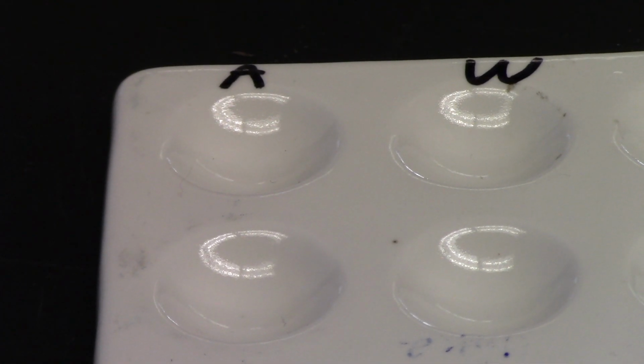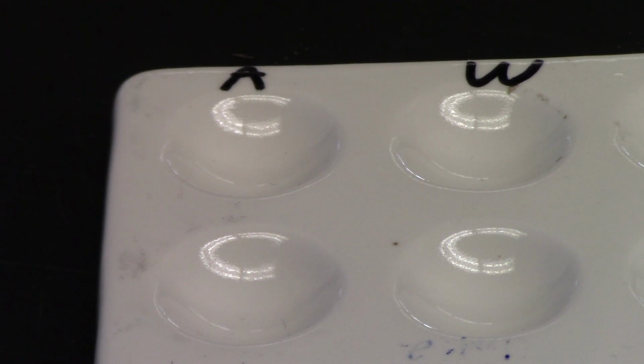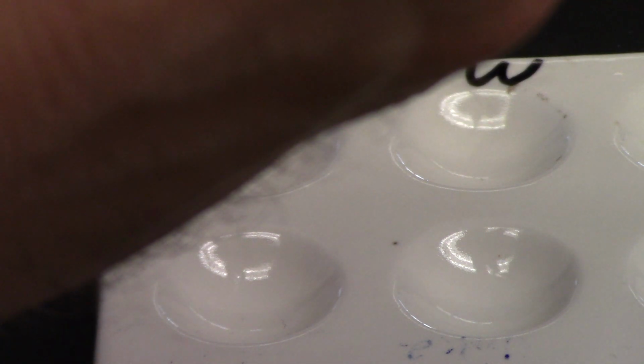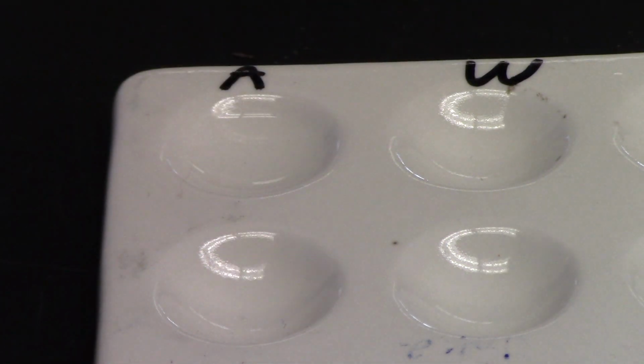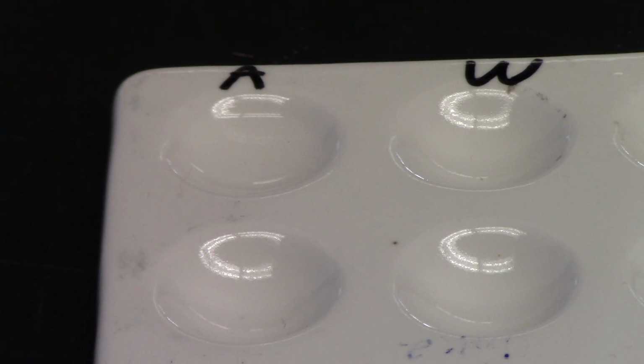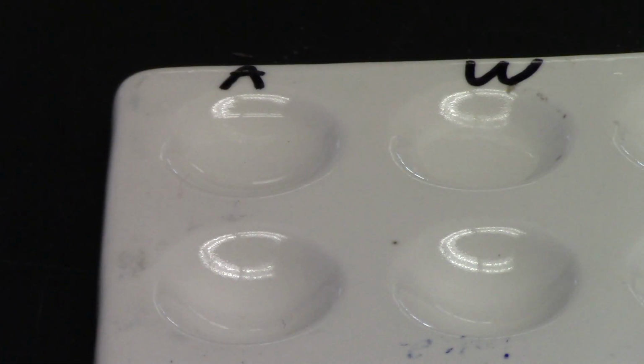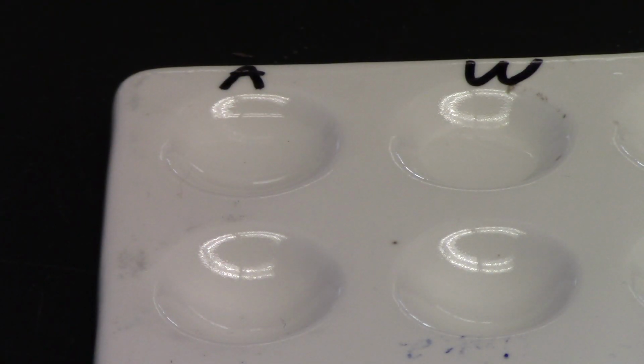All right, guys. So now we zoomed in on the spot plate here. I'm going to put a few drops of the acid solution in there. 5 drops. 1, 2, 3, 4, 5 drops of the acid solution. And 5 drops of the water solution. Now this is starch and water, starch and acid. So here's the water. 1, 2, 3, 4, 5. There we go. Now I'm going to add a chemical called iodine, or an iodine solution.